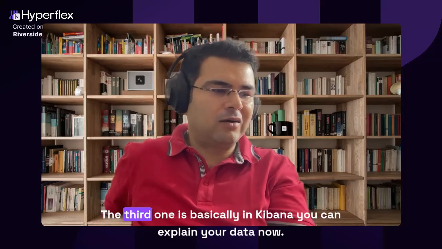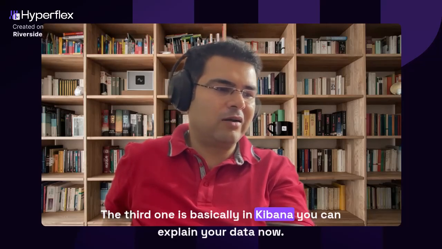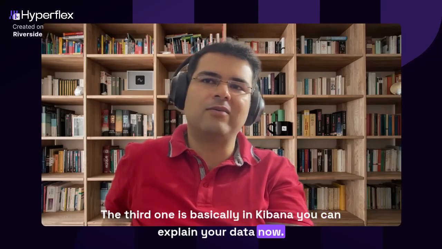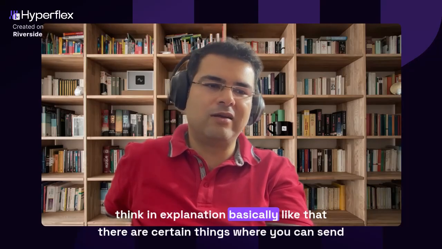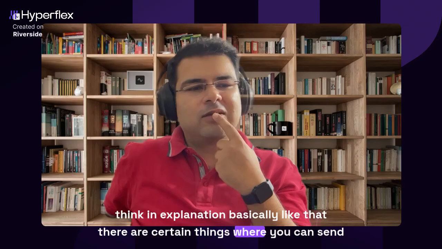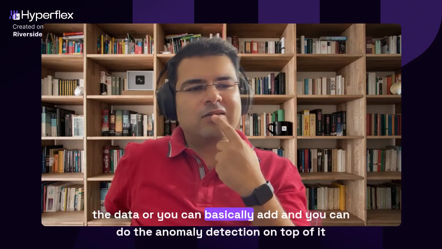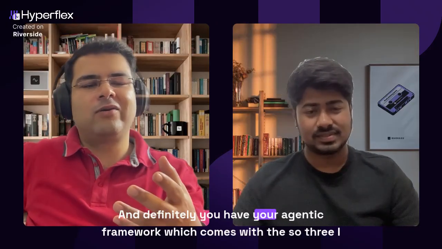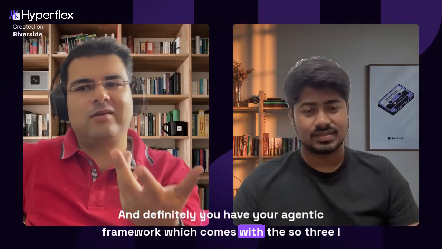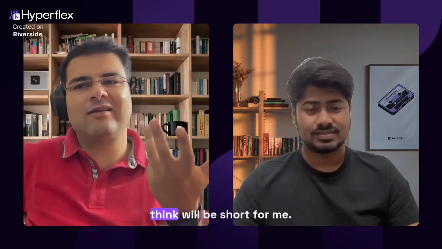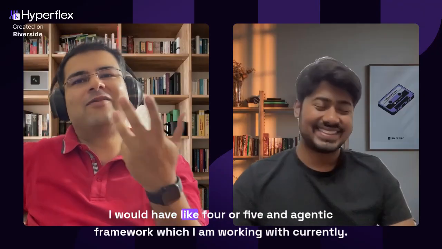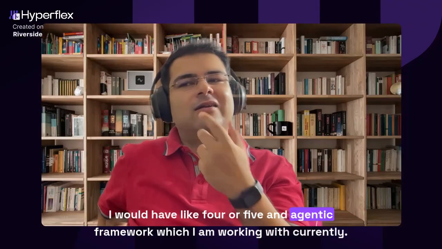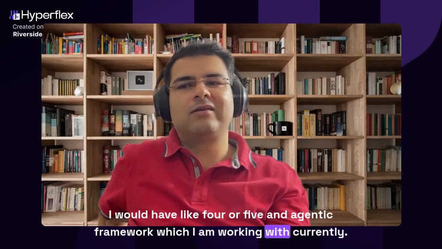The third one is that in Kibana, you can now explain your data. There are certain things where you can send the data, or you can do anomaly detection on top of it immediately. And definitely you have your agentic framework. So three, I think, will be short for me. I would have four or five, including the agentic framework, which I am working with currently.